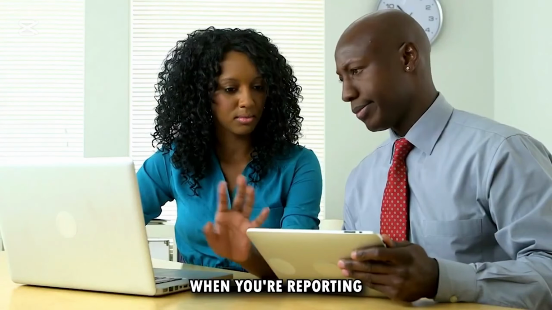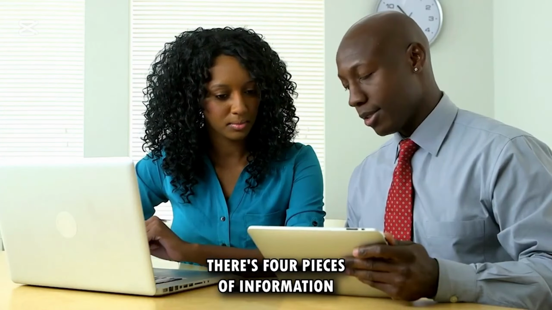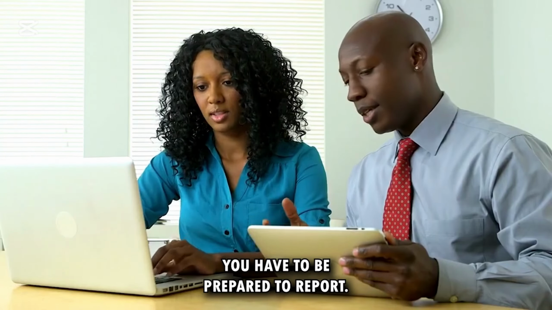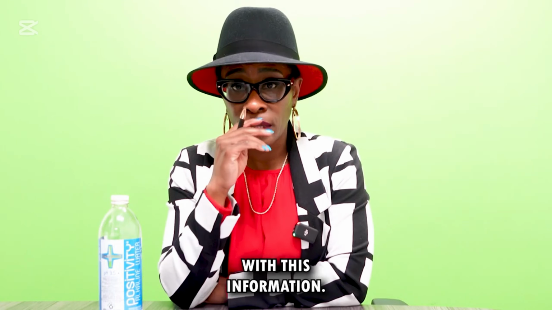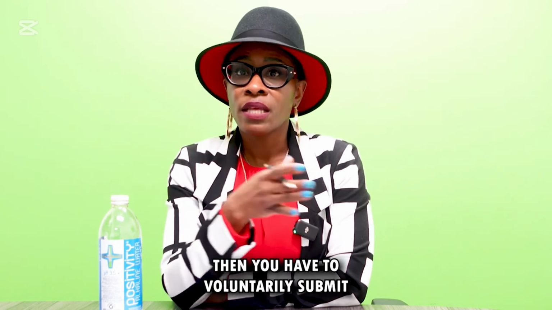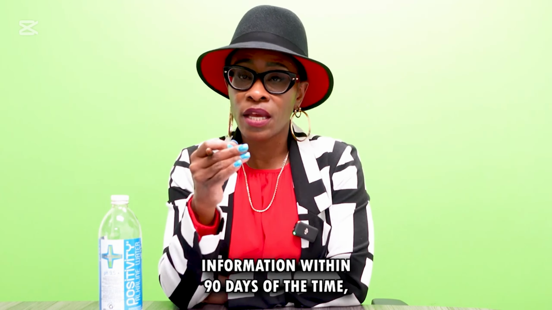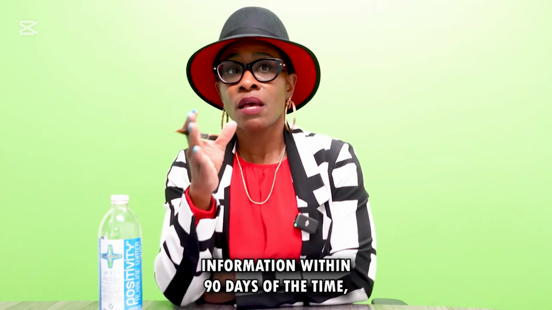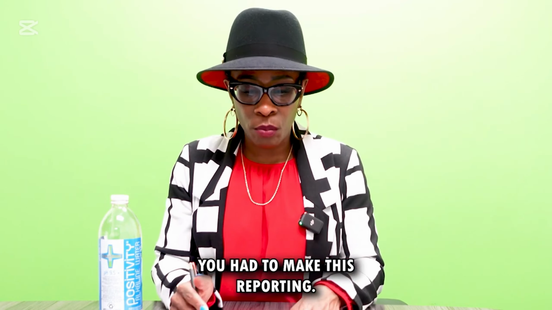When you're reporting the beneficial owners, there are 4 pieces of information you have to be prepared to report. And remember, you have to be accurate with this information. If you find out this information is inaccurate, then you have to voluntarily submit the correct information within 90 days of the deadline you had to make this reporting.